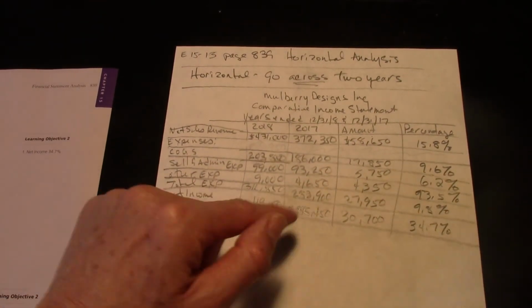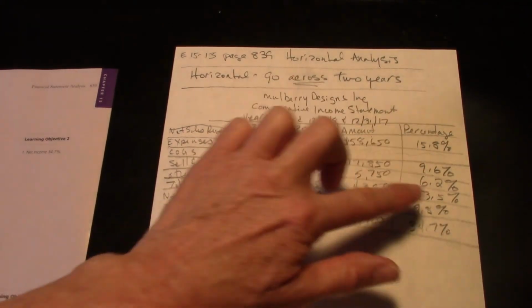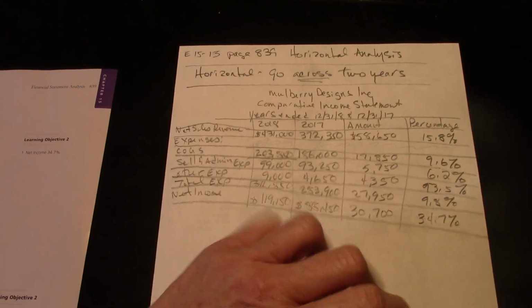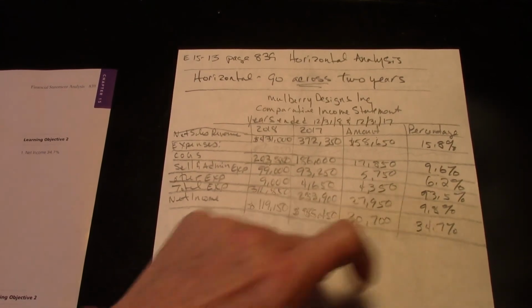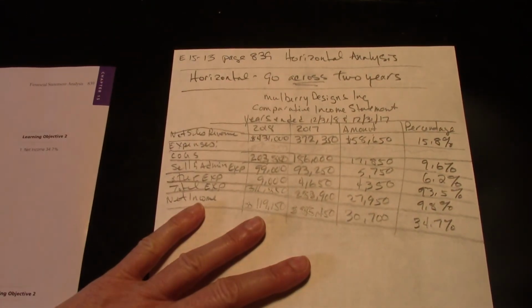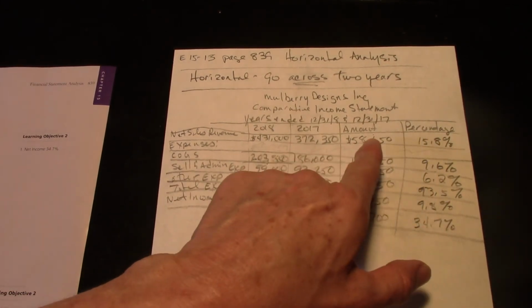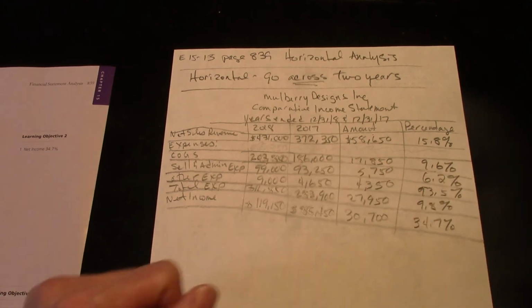So make sure the numbers look right to you. Does it make sense that this is 93% of this? Yes, it certainly does. This looks like about 10% of that. So make sure the numbers make sense to you when you go to write them down. Make sure they're in the right direction. If it was a decrease, it needs to be negative.